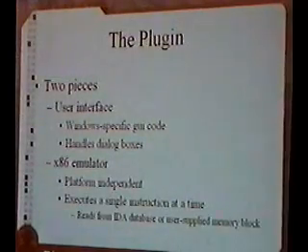Now the plugin that I developed has two pieces. It's a user interface piece, and I'm not a user interface person, so you can laugh at it all you want.